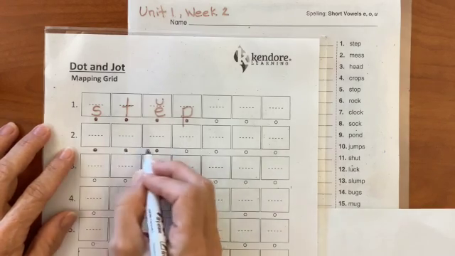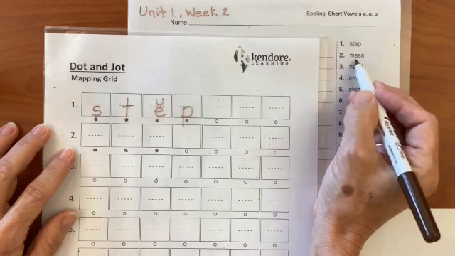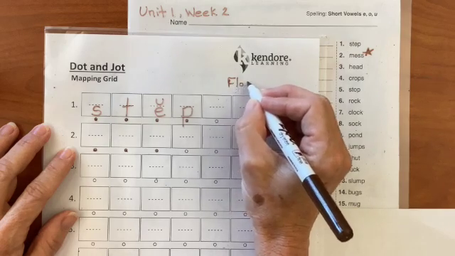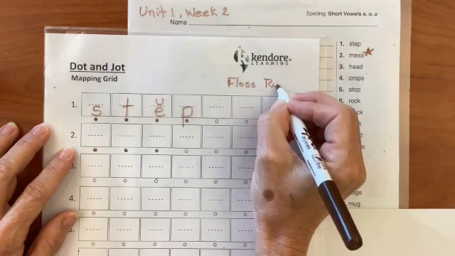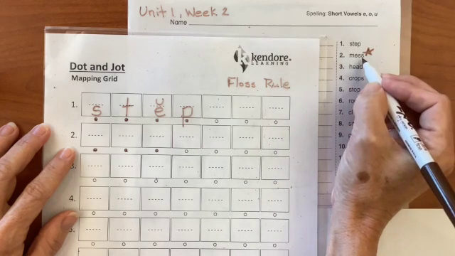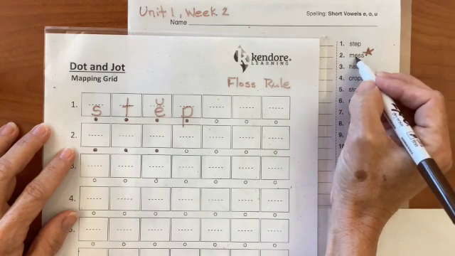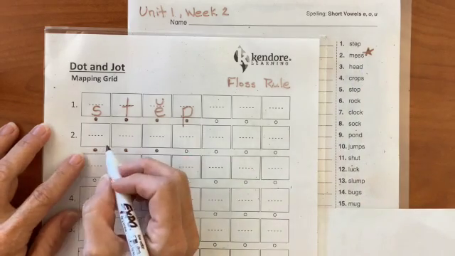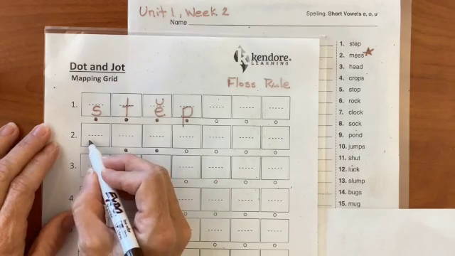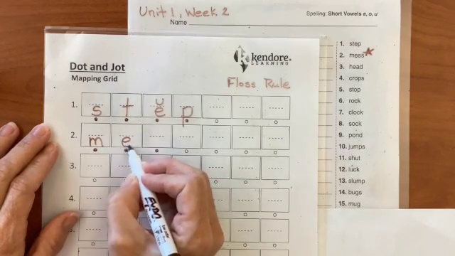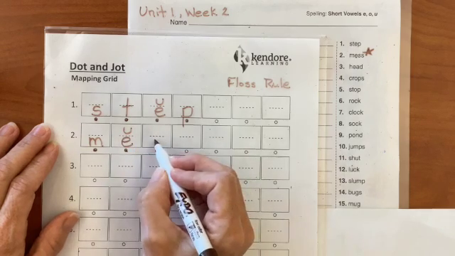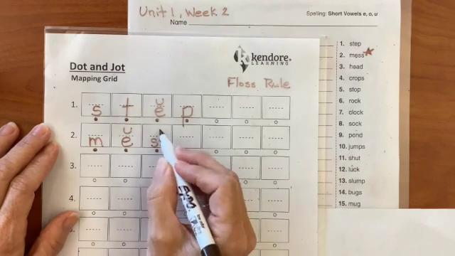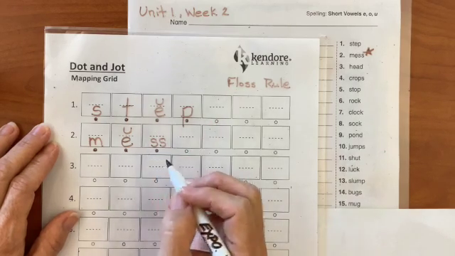Number 2 is mess. M-E-S. I only have 3 sounds, but you'll notice there's 4 letters there. That's because this is called the floss rule. Let me write it down. Floss rule. And there's a couple letters that go underneath the floss rule. S is one of them. If it's a closed syllable and it ends in an S, you're going to keep 2 of them. And you're going to put them on the same phoneme box. Watch me do it. Mess. There's that short vowel sound. S. If it ends in an S, I'm going to make sure it has 2 S's there. They go in the same box because it's only producing 1 sound.